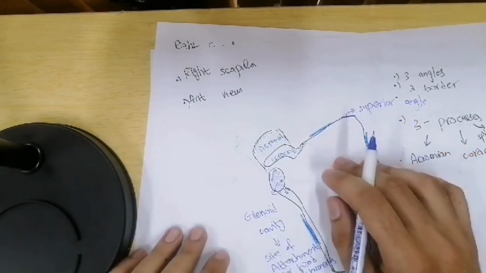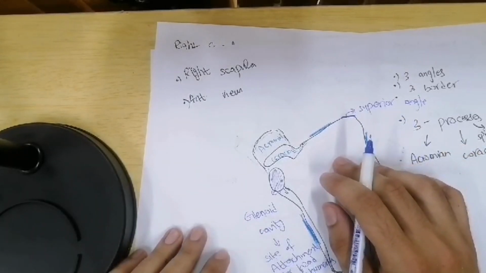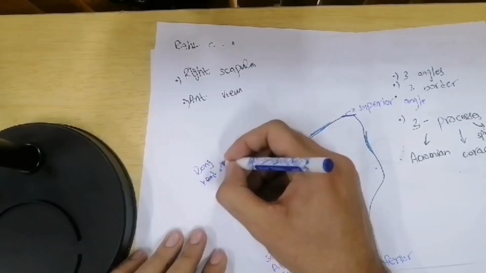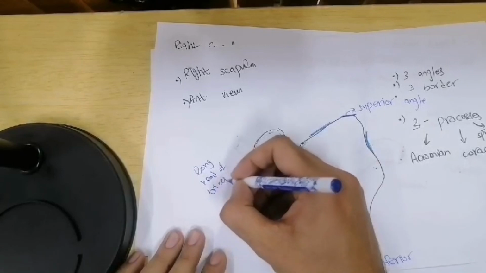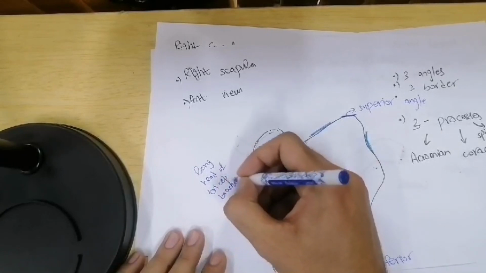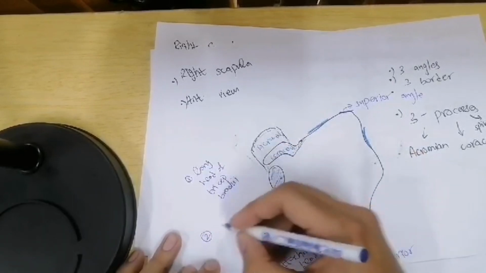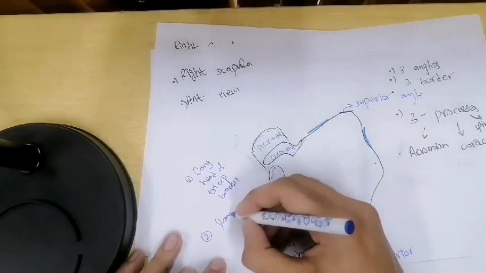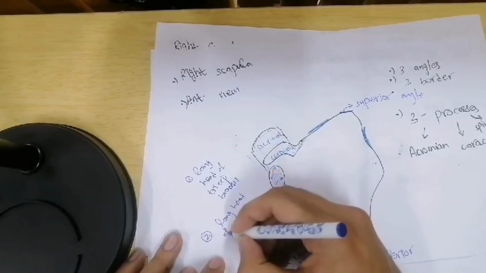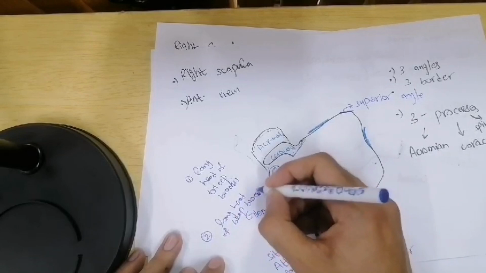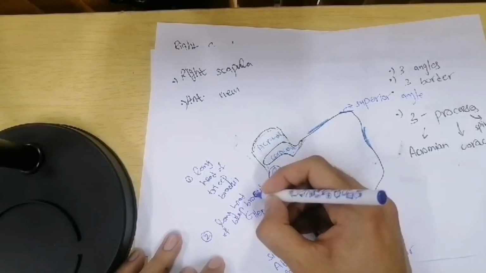One is the long head of the triceps brachii muscle, and the second one is the long head of the biceps brachii muscle.